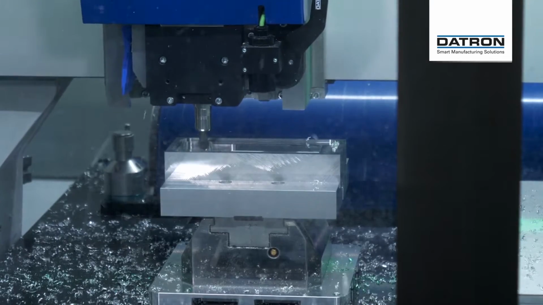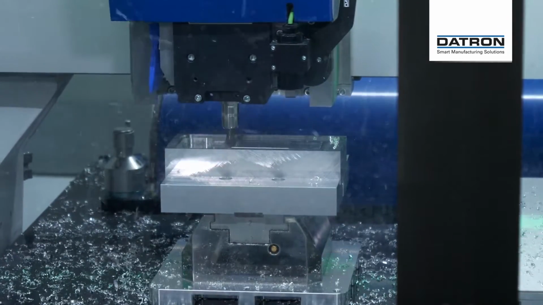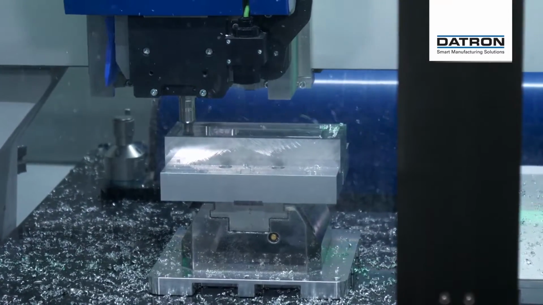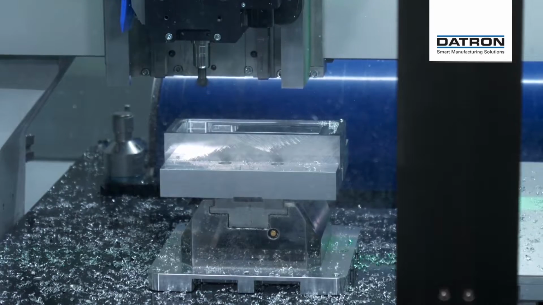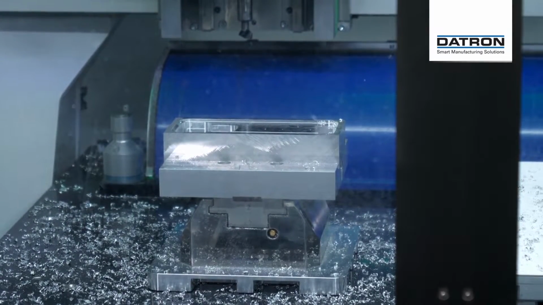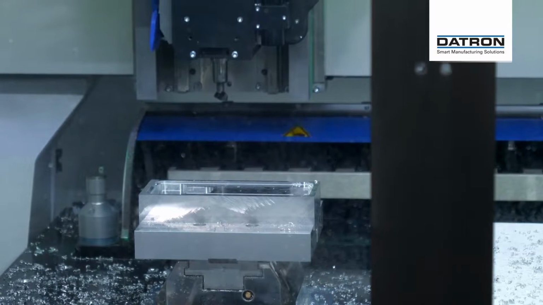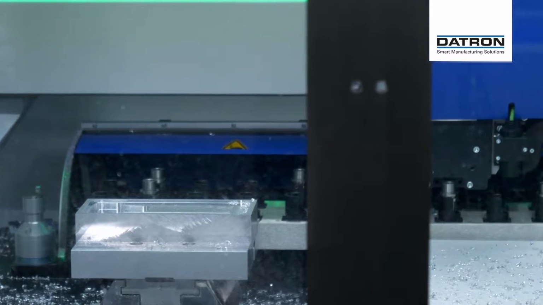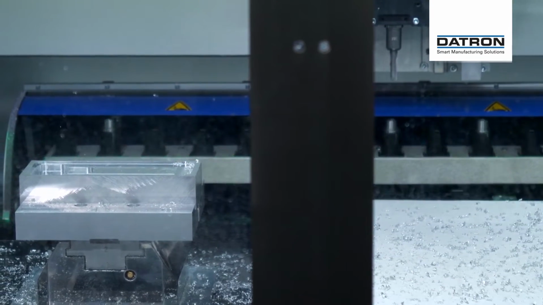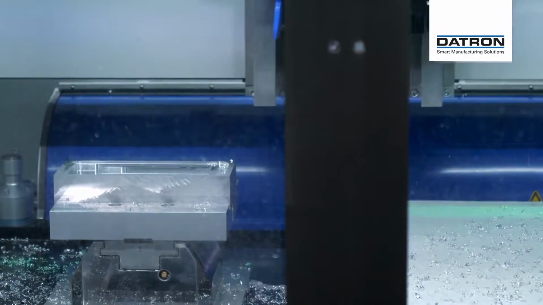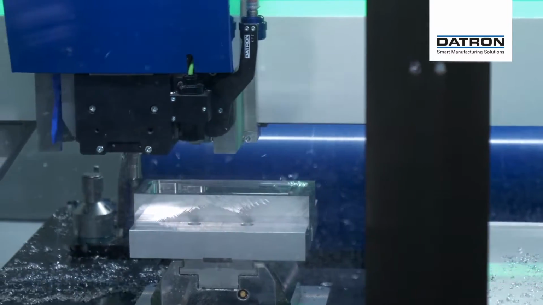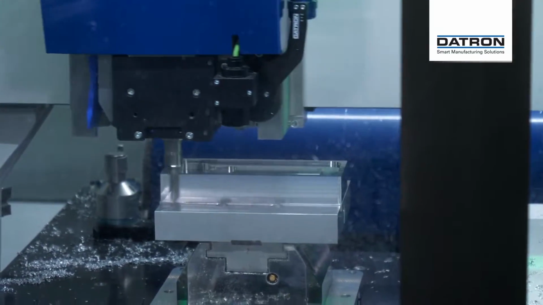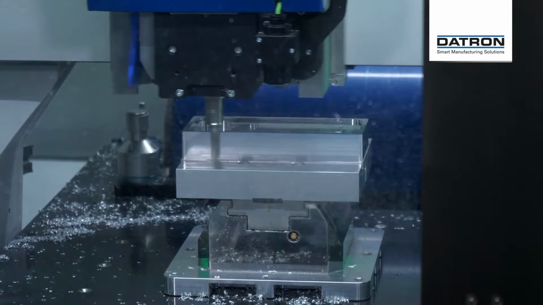So again, we get our stepped single flute cutter on the run now. It is doing a pocketing operation here, followed by a brand new tool which we're going to look at on Friday in the tools session. It's the DATRON cross cutter. This is a special single flute which basically has different types of flute, like an interrupted flute.